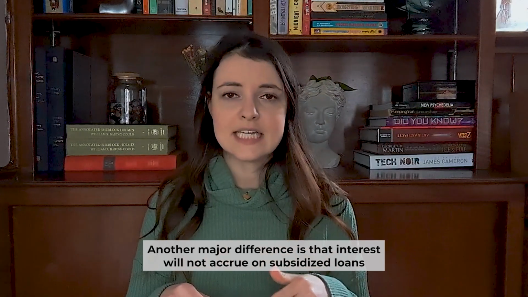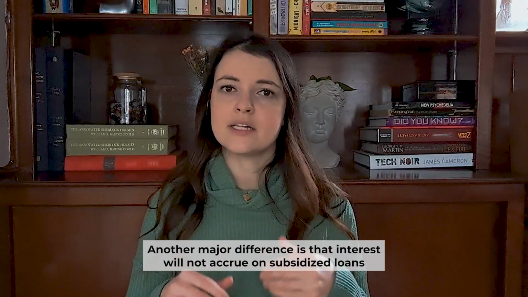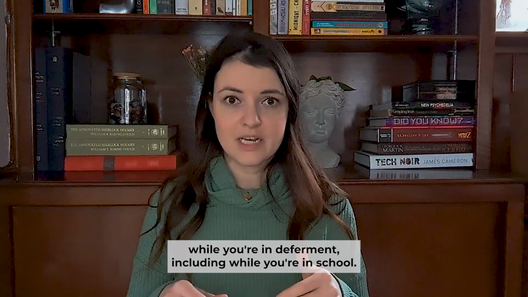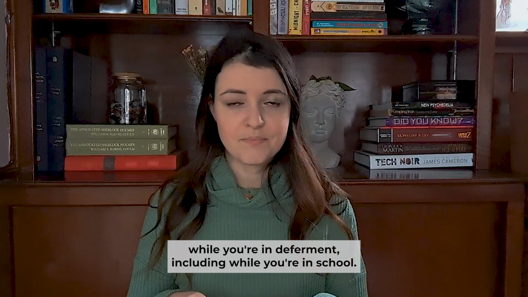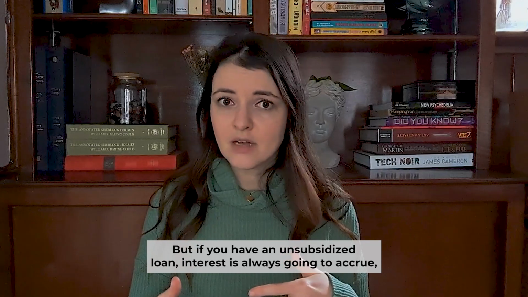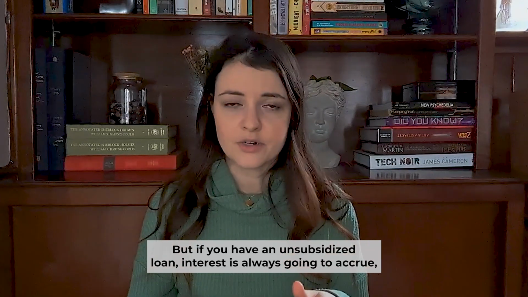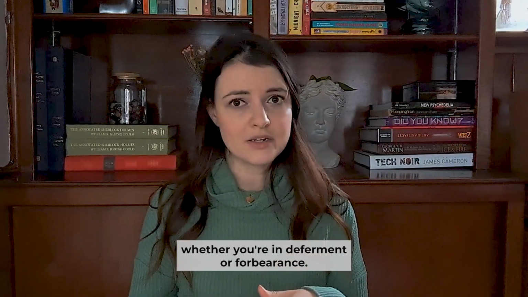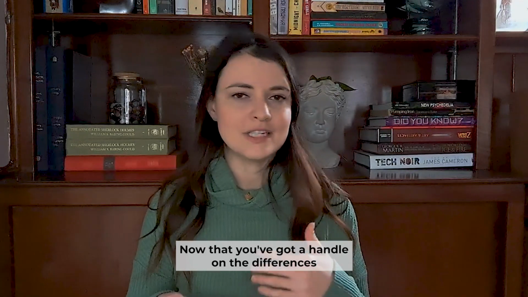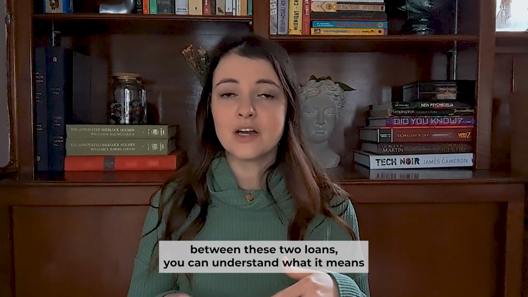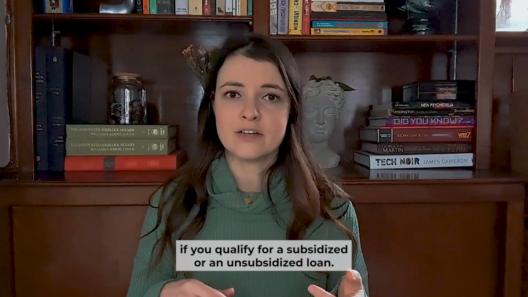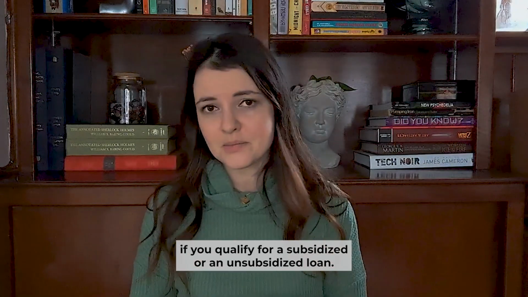Another major difference is that interest will not accrue on subsidized loans while you're in deferment, including while you're in school. But if you have an unsubsidized loan, interest is always going to accrue, whether you're in deferment or forbearance. Now that you've got a handle on the differences between these two loans, you can understand what it means if you qualify for a subsidized or an unsubsidized loan.